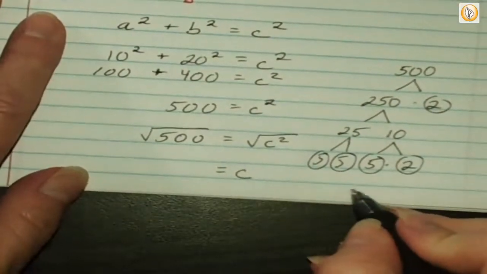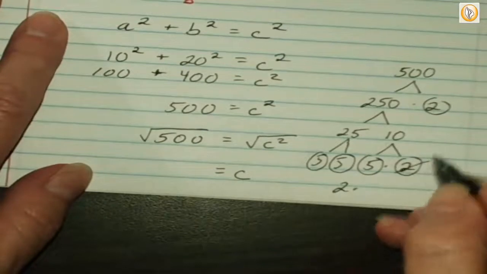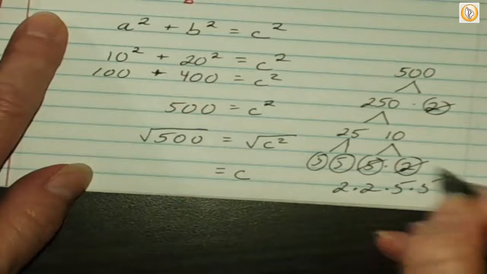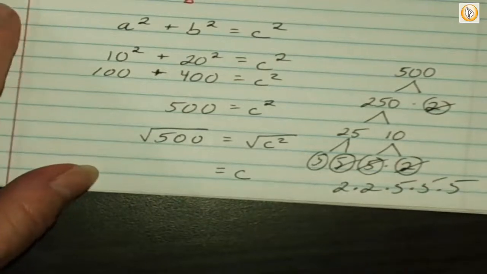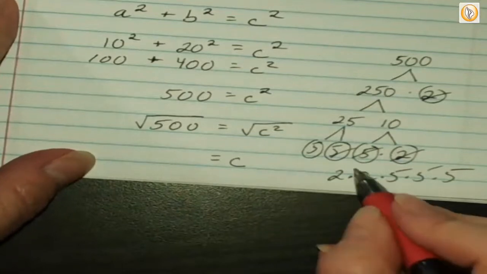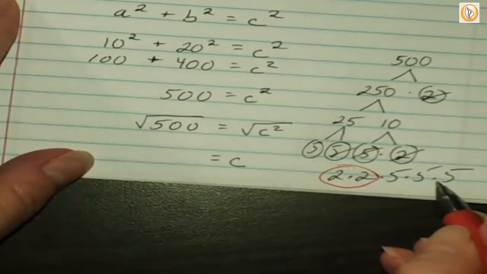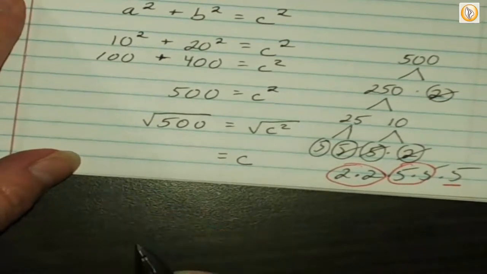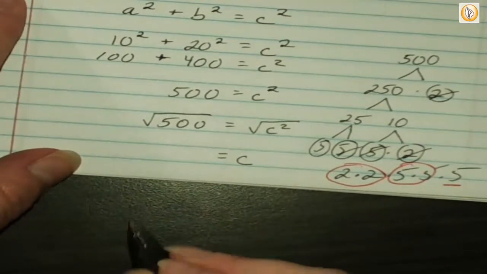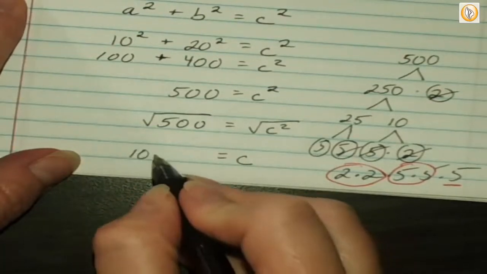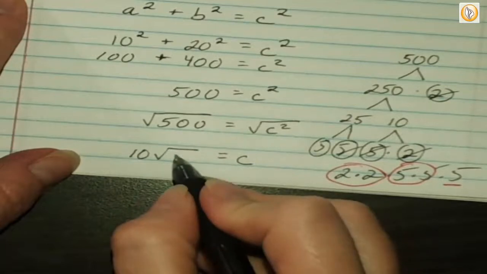Okay, so we write those out. 2 times 2 times 5 times 5 times 5. What do I circle, Michael? The pairs of 2 and 2 5s, and I have that 5 left over. So what does my answer look like? 10 times the square root of 5. Very good.